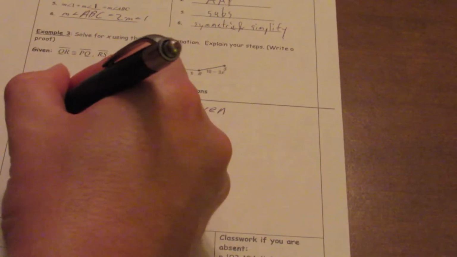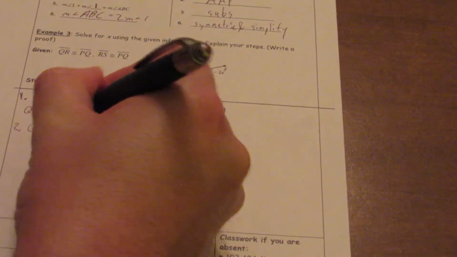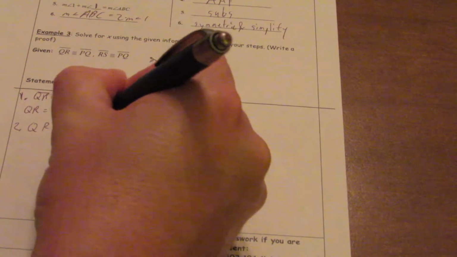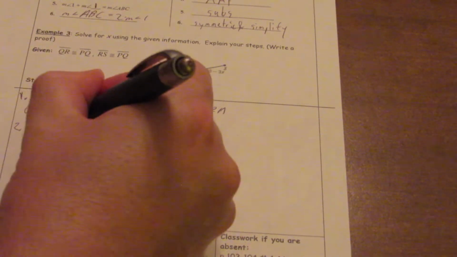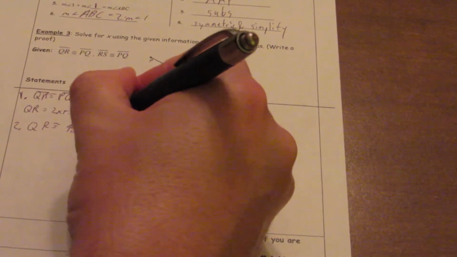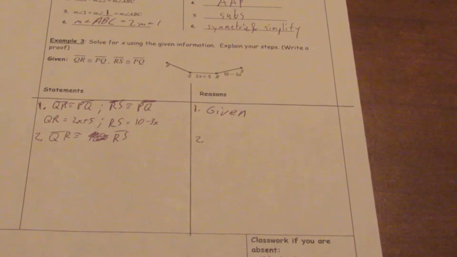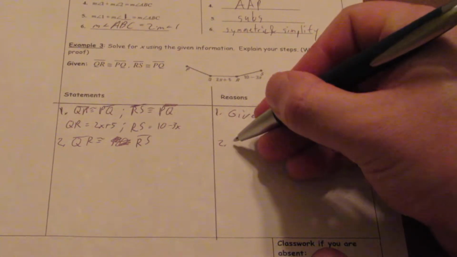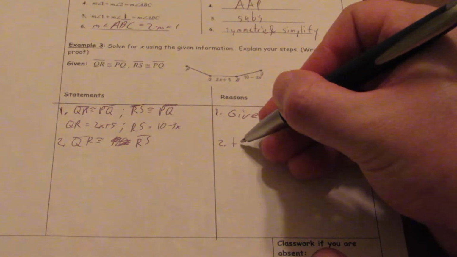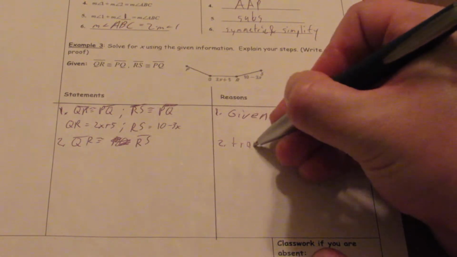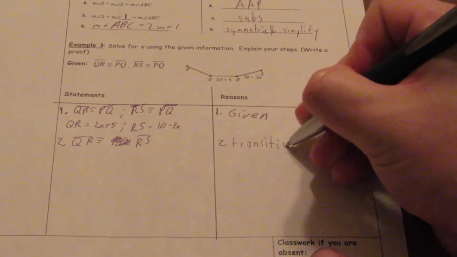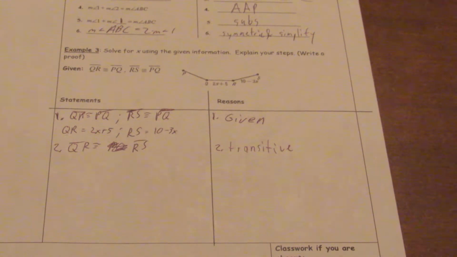So I can say that QR is congruent to RS, and that is transitive property. Okay, QR is equal to PQ, PQ is equal to RS, so QR and RS are congruent. That is transitive property.